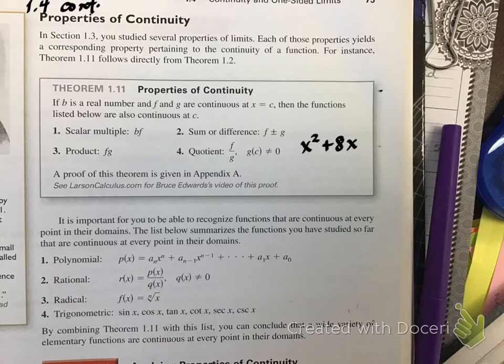So if you've got this one that's continuous and you divide by another one that's continuous, then this resulting function is continuous as long as the denominator at that c value is not equal to 0. So as long as g of -4 is not equal to 0. So this one would have an issue.